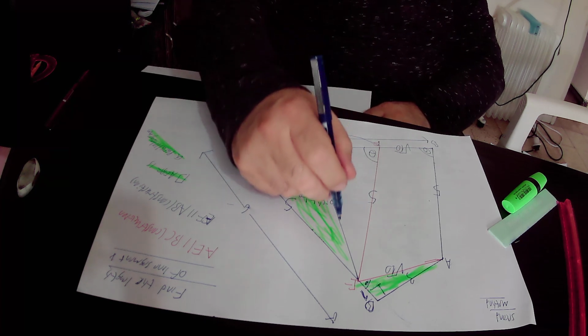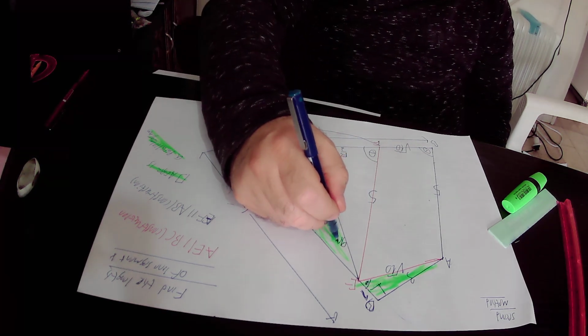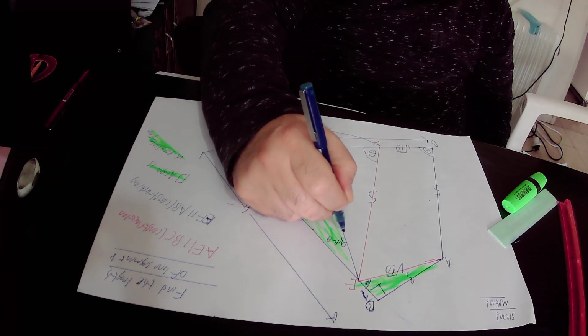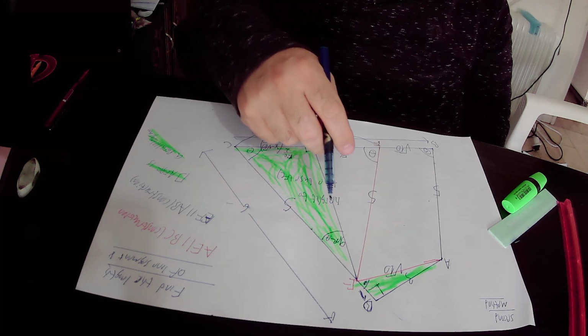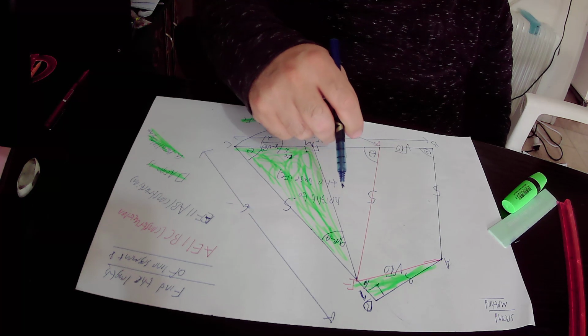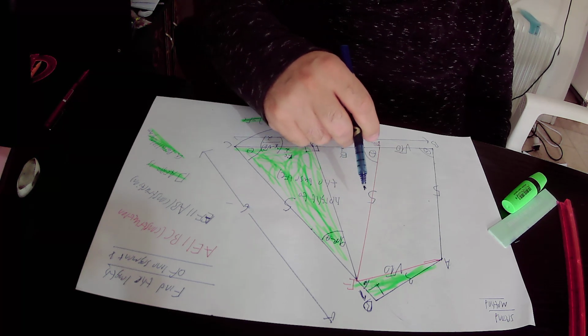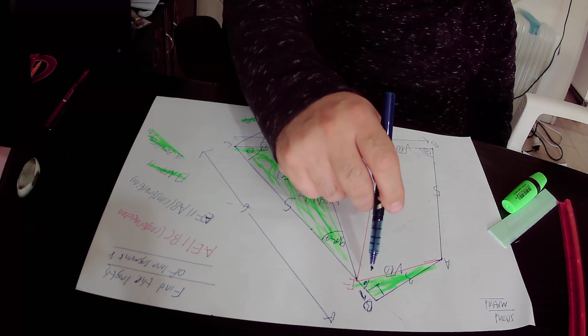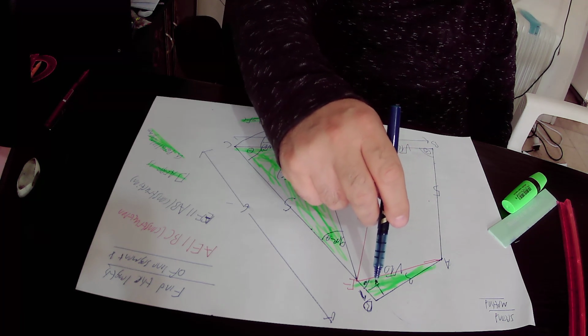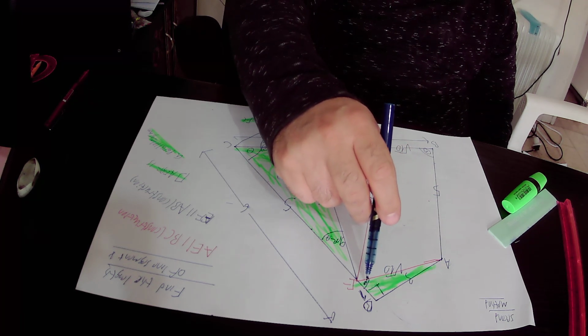So this angle must be equal to 90 degrees minus theta in order to complete the sum of the angles to 180 degrees in this right big green triangle. And for the same reason, in the right triangle AED, this angle equals 90 degrees, this angle equals theta.